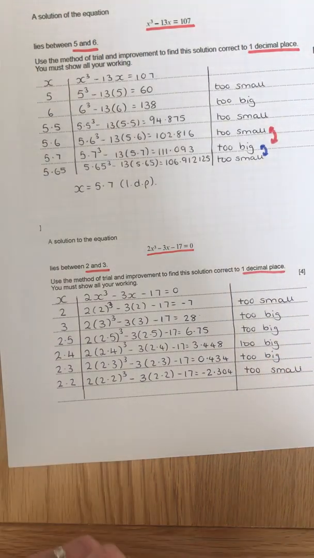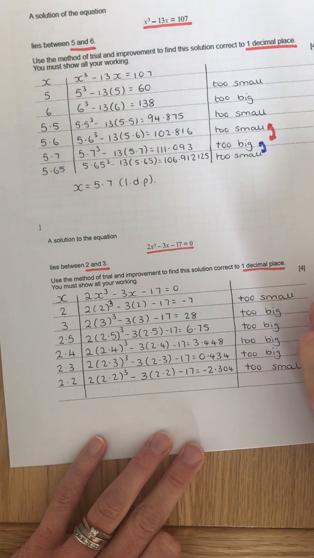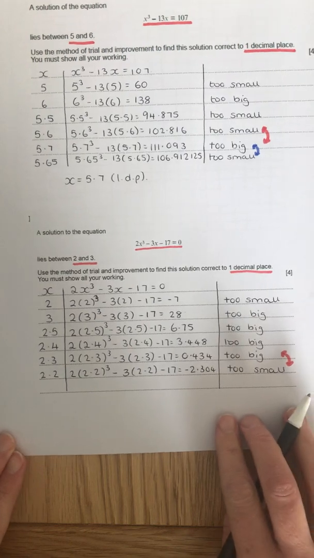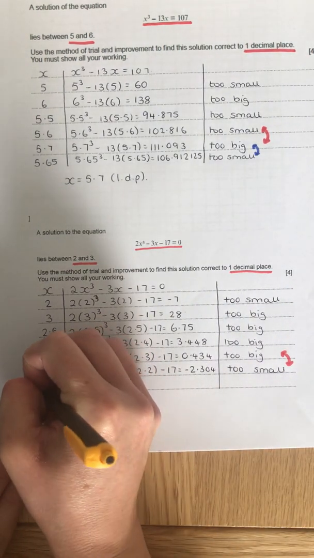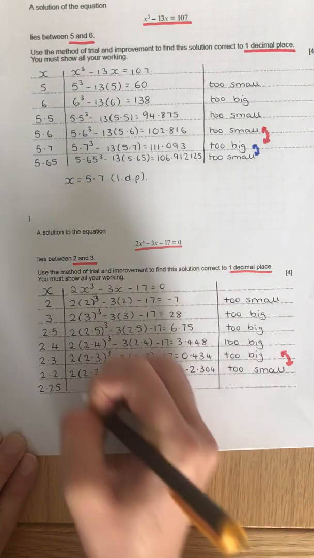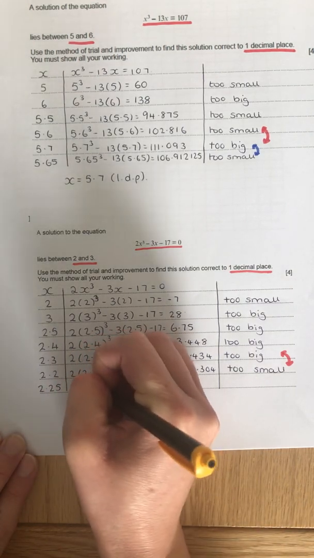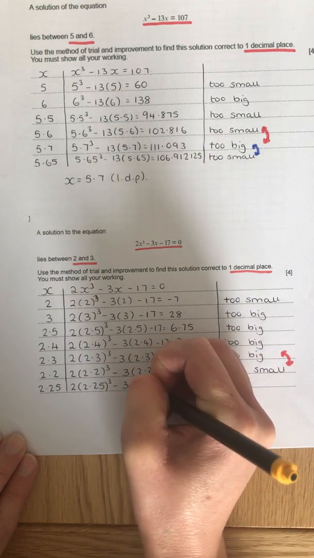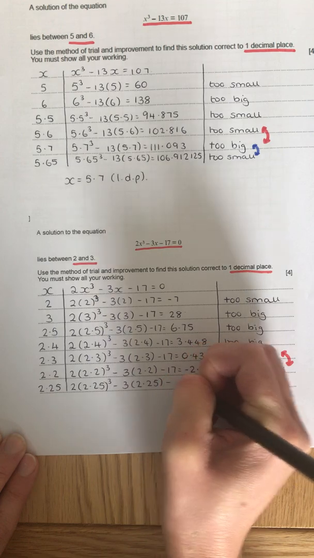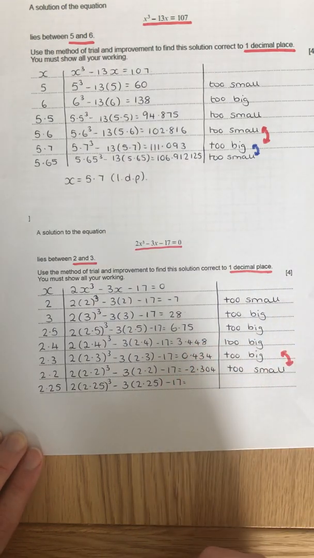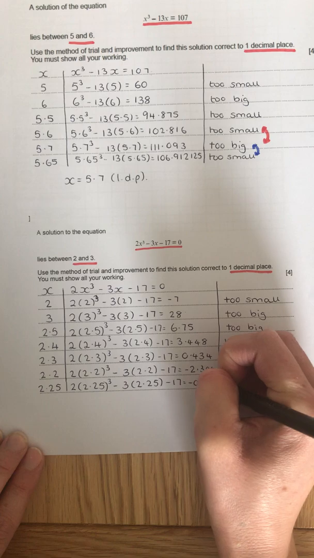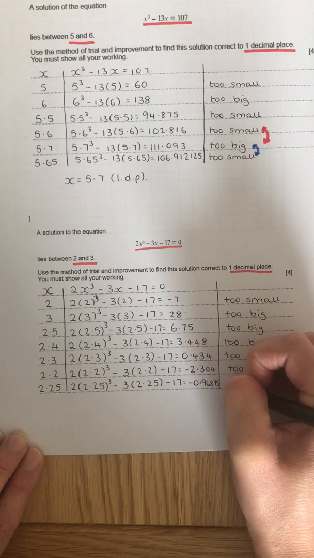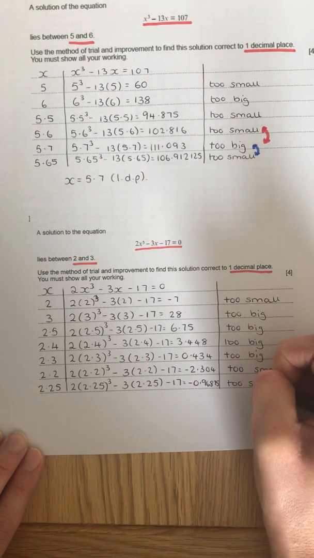So now, again, that has shown me my two decimal places that it is between, and I've just got to show which one I'm going to pick. So again, in between those two, I have 2.25. So I put in my value for x as 2.25. I cube it and multiply by 2. And then I do the same for the next x in the equation. And when I tap all of that in, I get minus 0.96875. Now that is a teeny tiny bit too small.